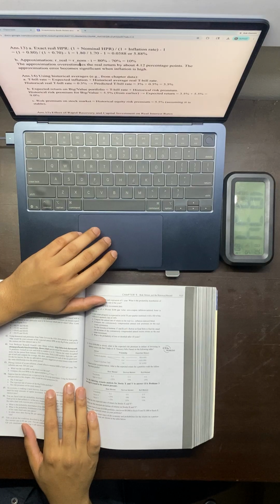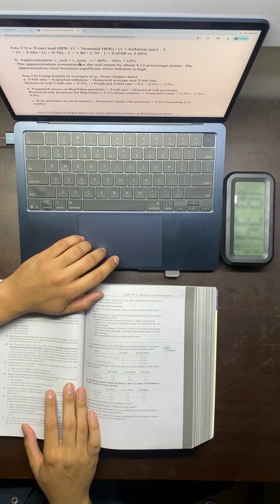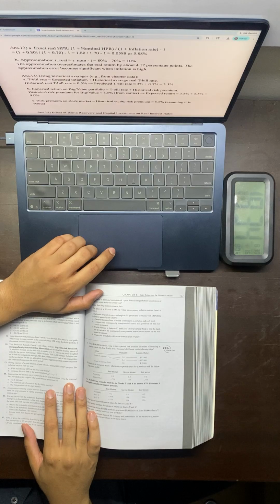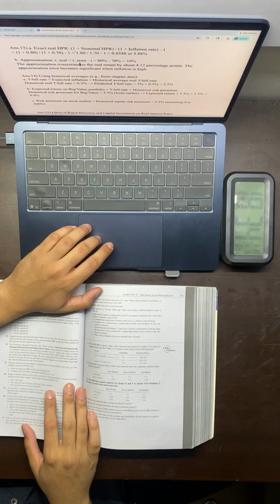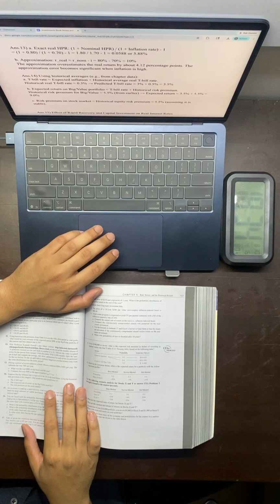Exact real HPR equals (1 plus nominal HPR) divided by (1 plus inflation rate) minus 1. So (1 plus 0.8) divided by (1 plus 0.7) minus 1. So 1.8 by 1.7 minus 1, which is equal to 5.88%.